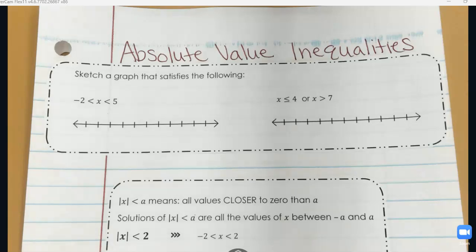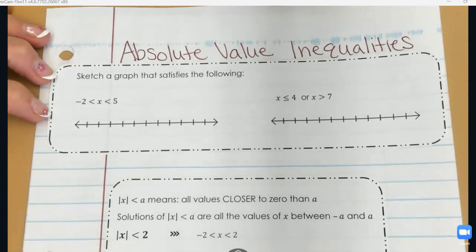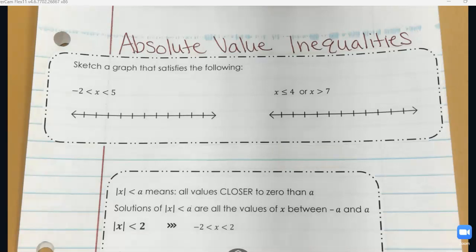Welcome back. We are continuing talking about absolute value today, looking at inequalities this time. So first, quick refresher on what our different inequalities mean.